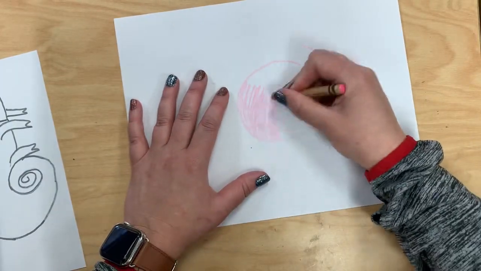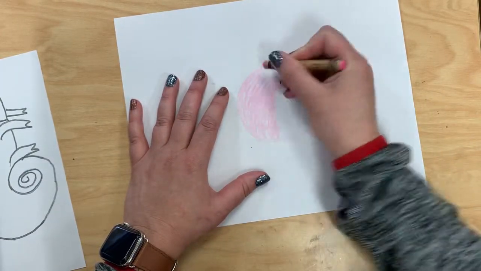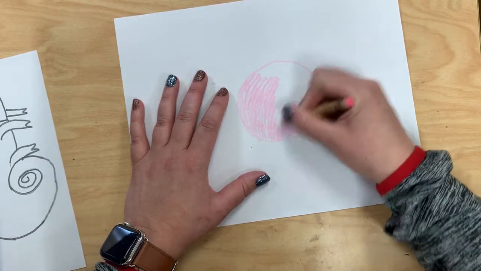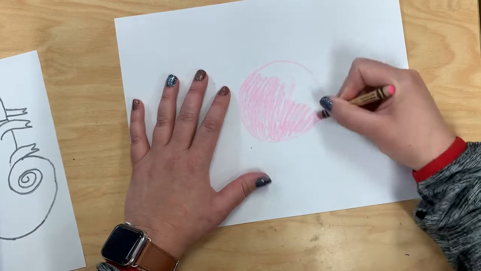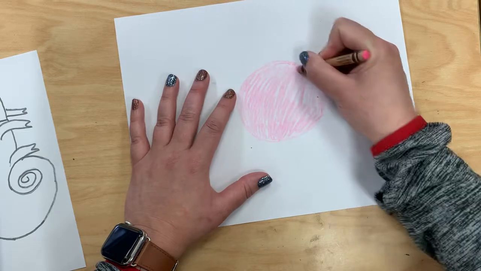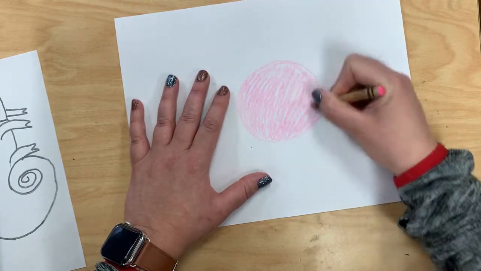Or maybe he's crawling across the rainbow, so you could draw a rainbow. Maybe he's playing soccer, so you could draw a soccer field. So it doesn't have to be somewhere where a chameleon actually lives. You can use your imagination and make him go anywhere, or her. It can be a she.